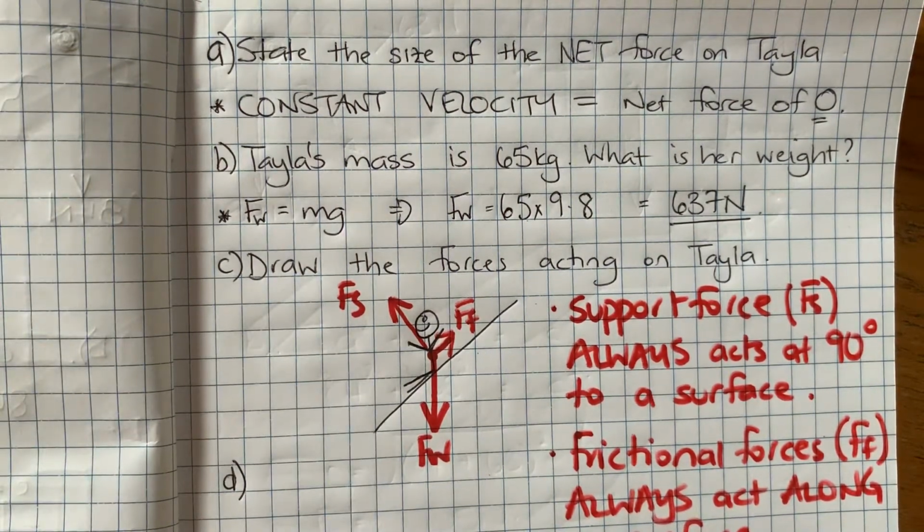It's actually her weight force. If you're asking where the thrust force is, it's her weight that is causing her to go down the slide. So there's not a thrust force on top of that.